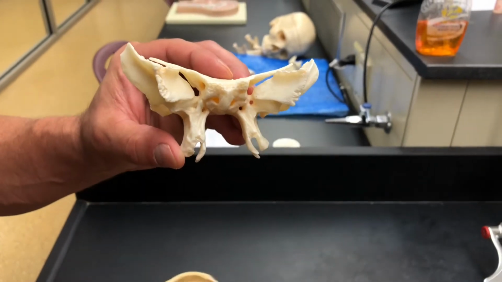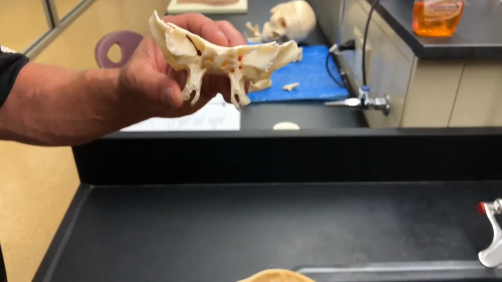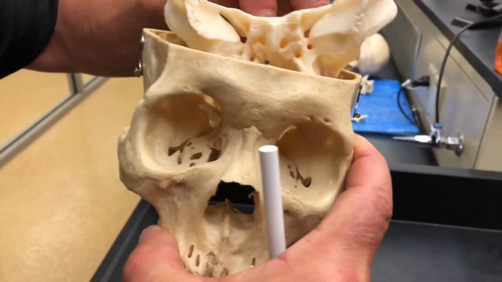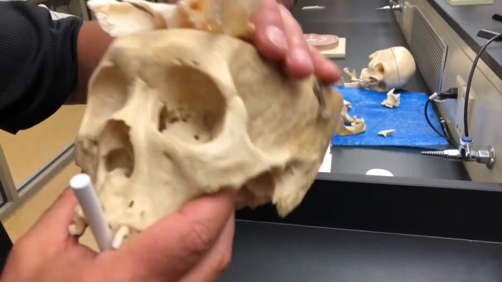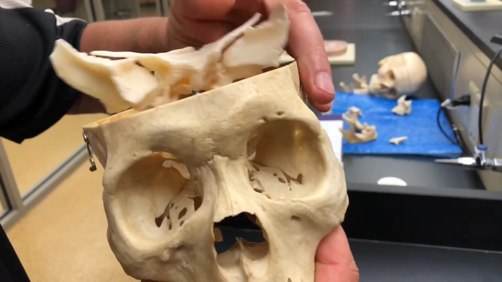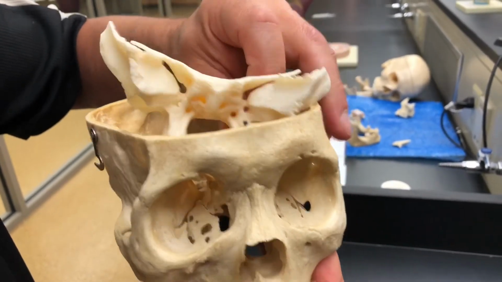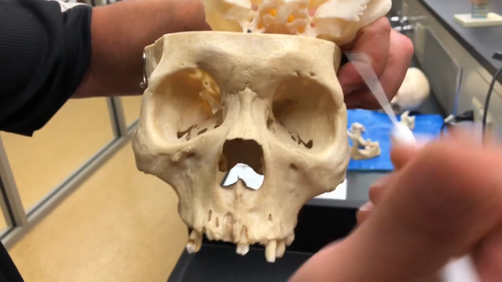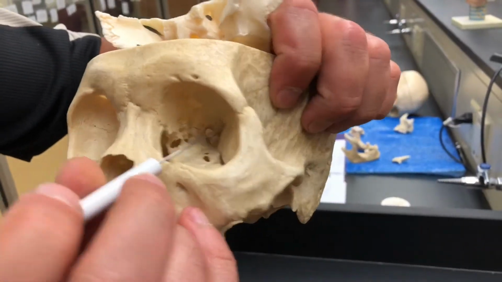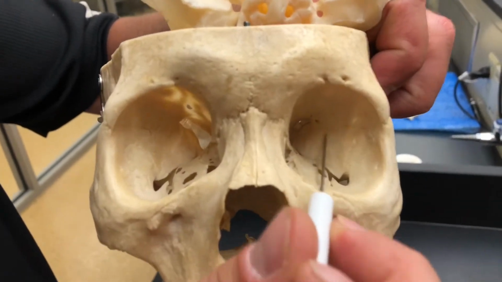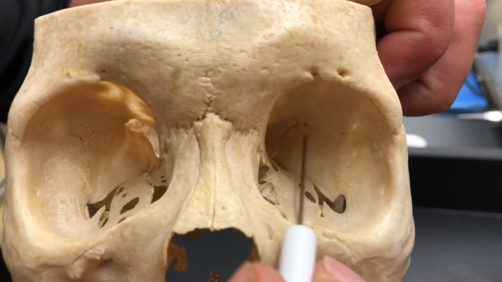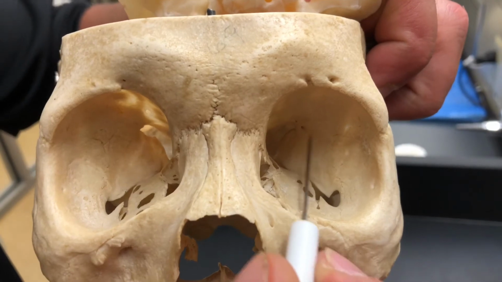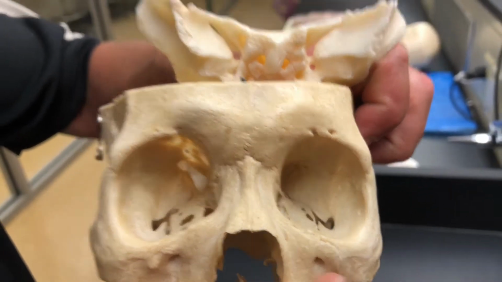So if we come right here and we drop that into the skull, you can see right back here, if I can hold that there without dropping everything, if you can imagine that getting pushed all the way down, this surface right here that makes up the lateral posterior wall of the eye socket, that is the orbital surface of our sphenoid bone.